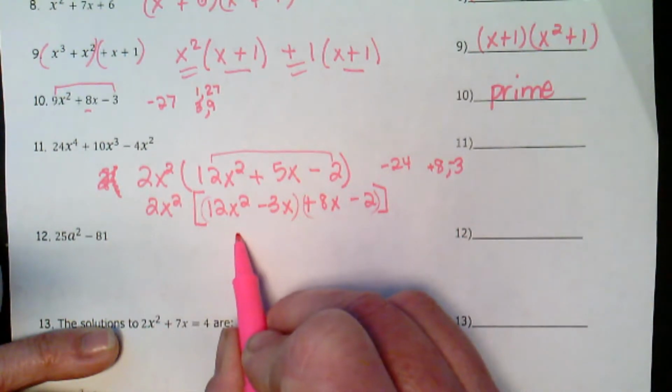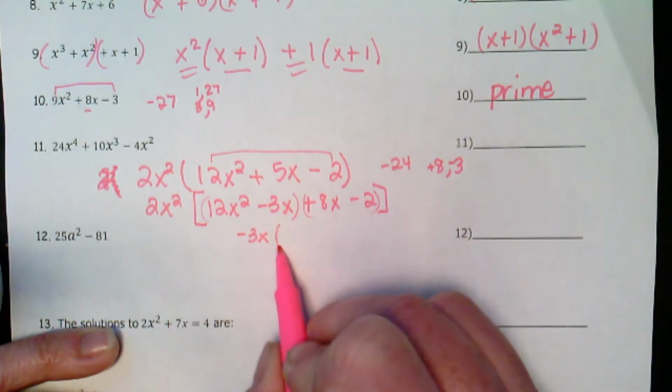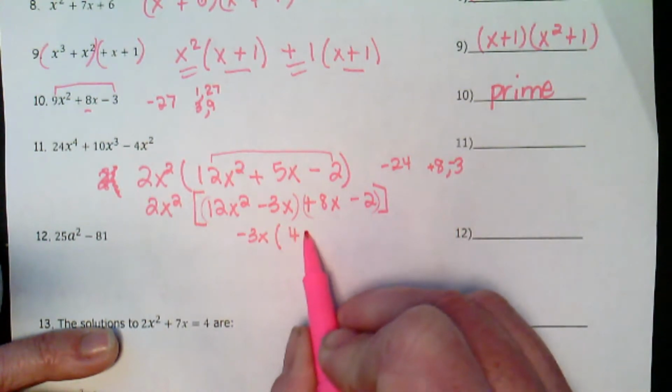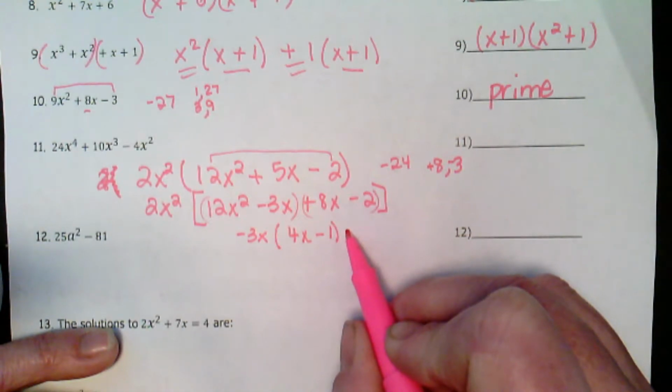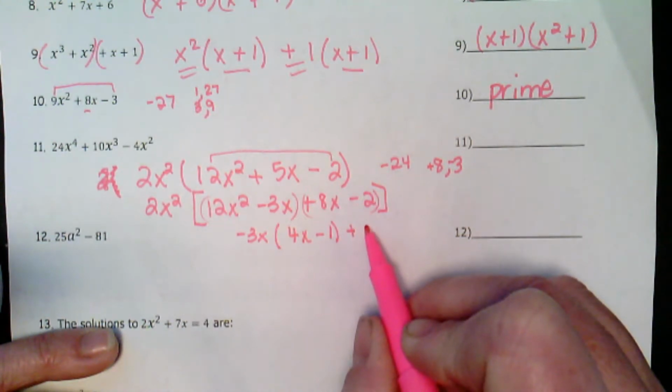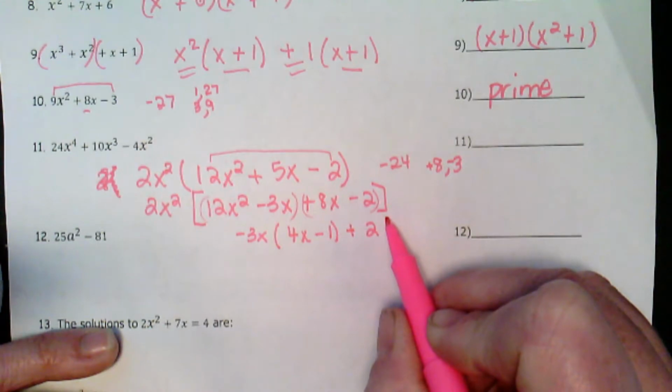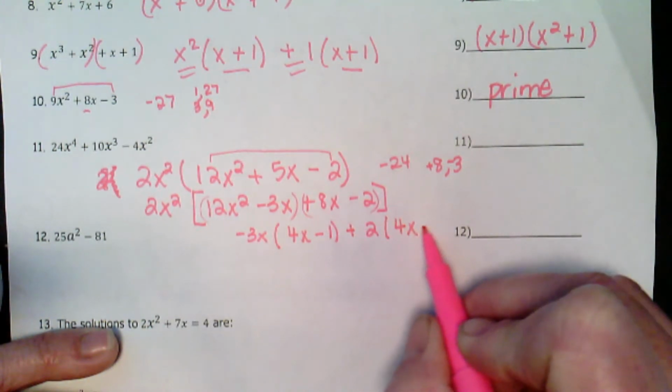And then out of this I can take negative 3x. That leaves 4x minus 1. Out of the second one I can take a positive 2. And when I do that, I'm left with 4x minus 1.